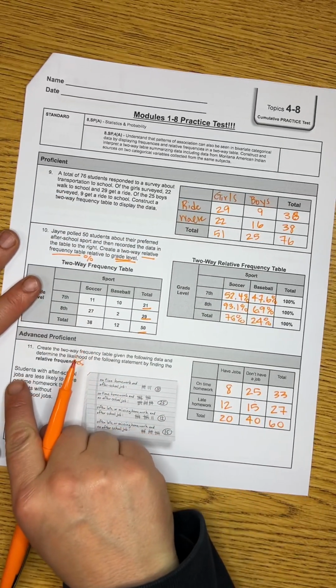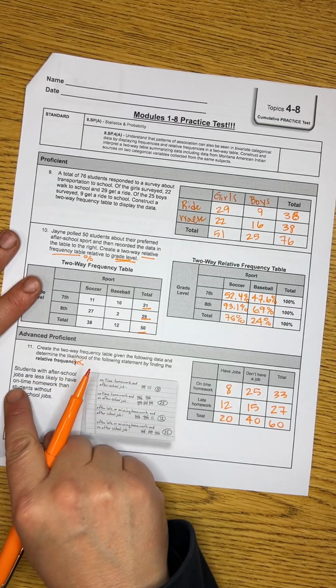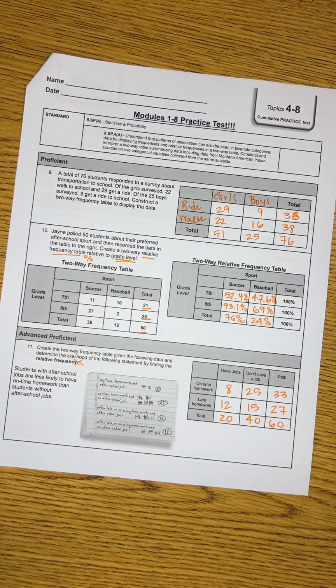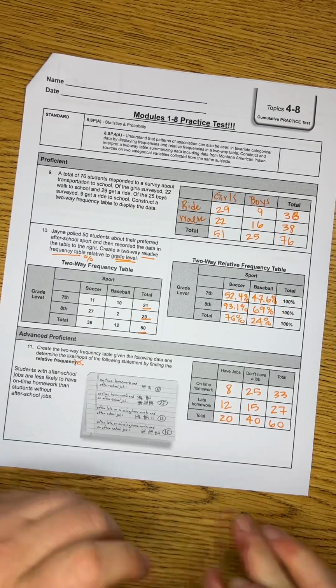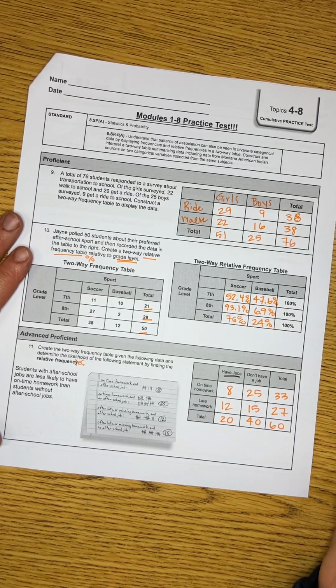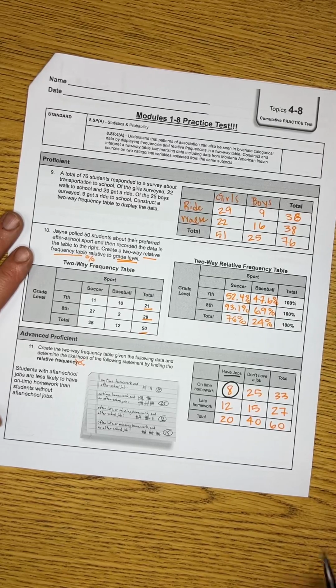And now this: students with after-school jobs are less likely to have on-time homework than students without after-school jobs. So looking at this, I need to contemplate what information am I really looking at? Students who have after-school jobs are less likely to have on-time homework than students without after-school jobs.